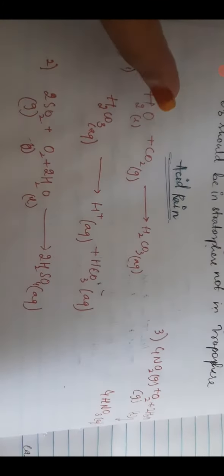Now coming to the topic acid rain. In acid rain, mostly these two reactions take place. H2O plus CO2 will give you H2CO3, carbonic acid. But if it results in sulfuric acid or nitric acid, think yourself, if sulfuric acid and nitric acid are falling on you, what will happen? So equation 3 and equation 2 are very dangerous for us. Acid rain is not that dangerous as.